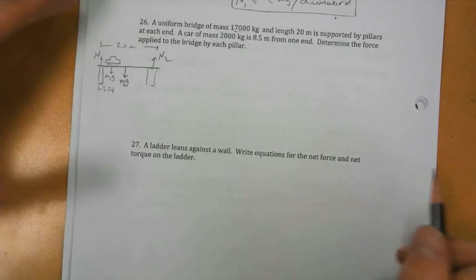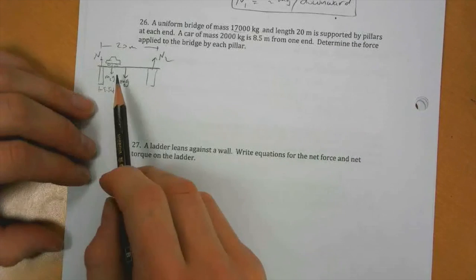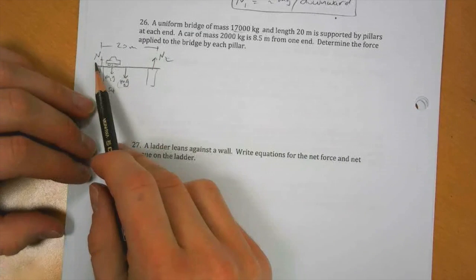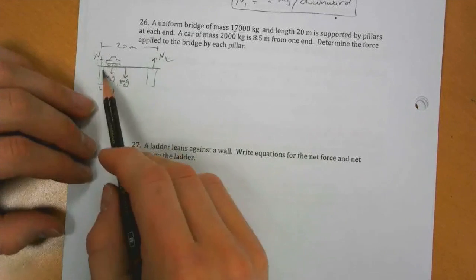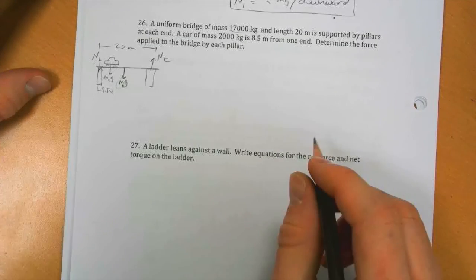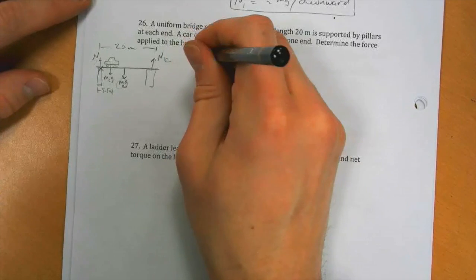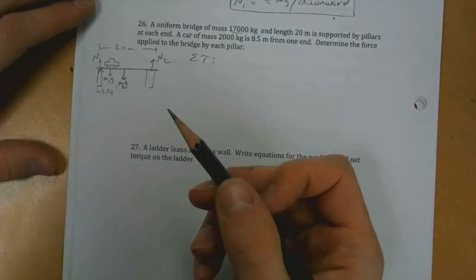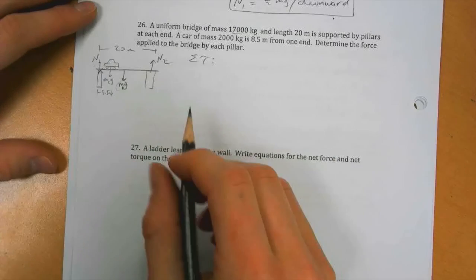Where do we want to set our pivot point? We can pick anywhere we want, but we know this force and this force, and we don't know either of these two, so it's wisest to set your pivot point at one of these two supports. I'll set it on the left just because. Then, for a static problem, the net torque is going to be 0, and net force is going to be 0.